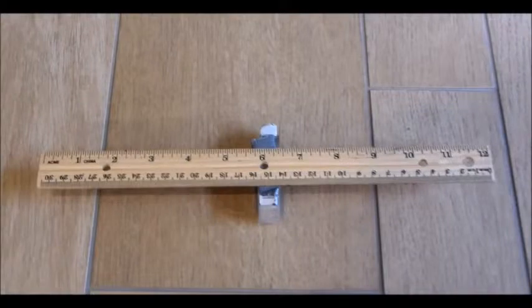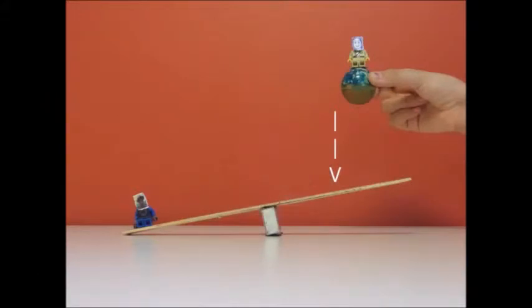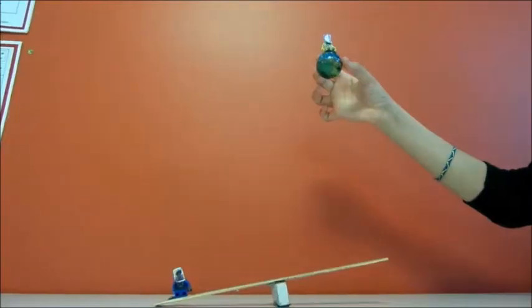The seesaw will be constructed simply with an eraser as a fulcrum and a 3cm ruler as a lever. We will drop Object A from a certain height onto one end of the seesaw. This action will cause the other end to rise and throw Object B into the air. Now let's watch it live.